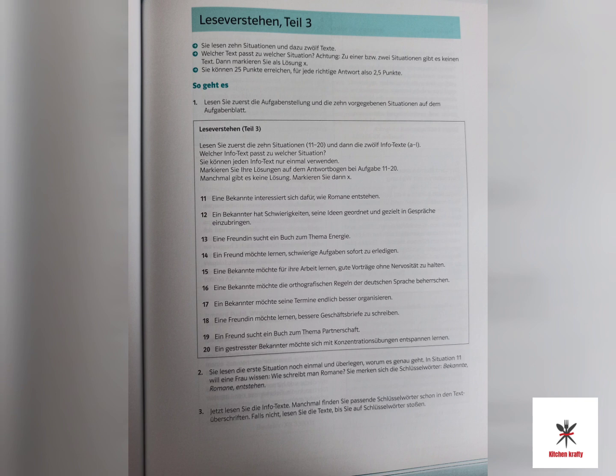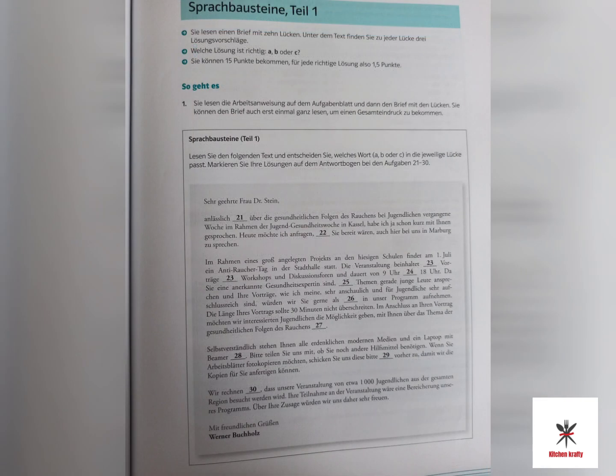Now next comes the most tricky, Sprachbaustein. Tile 1. This is generally an email and you have to fill in the blanks by choosing from 3 options. This is a bit easy if you know the grammatical things well and while reading you are able to judge what answer fits best.